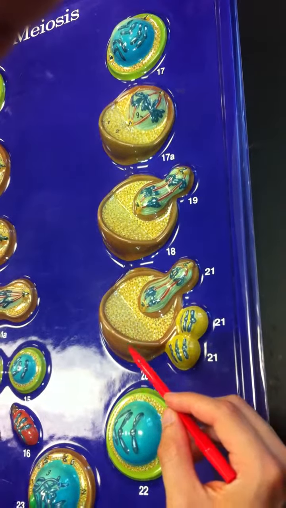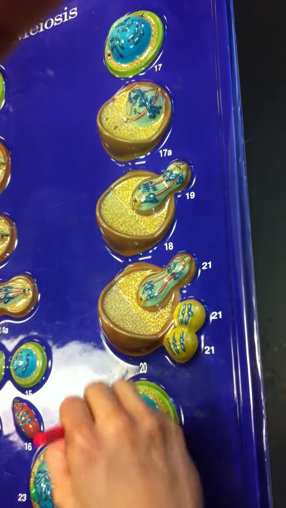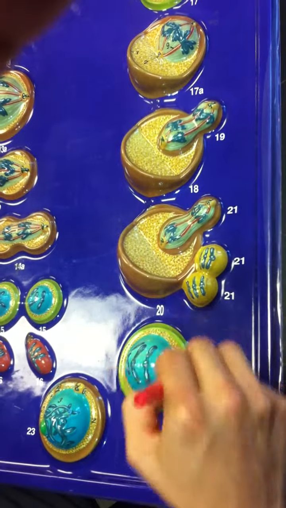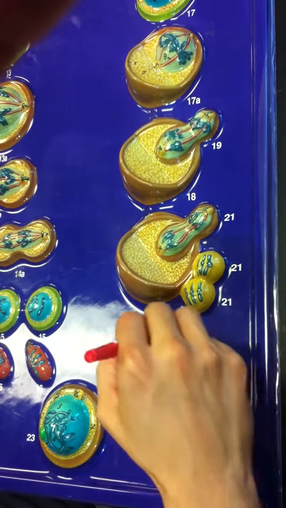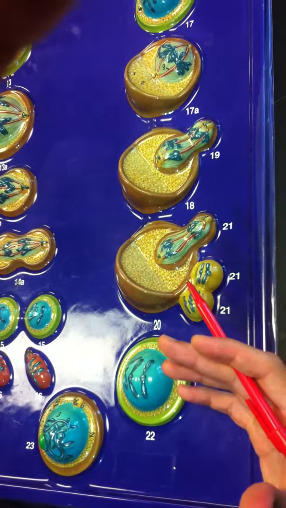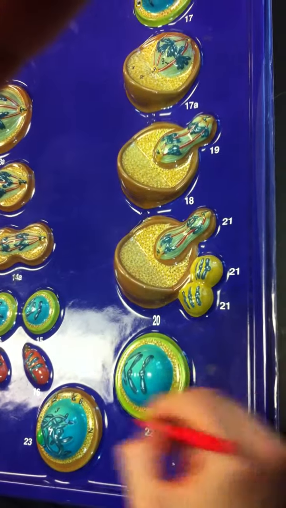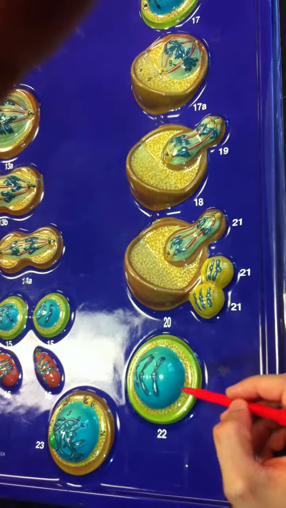This is now considered an ootid. On this one here, with the development, most will agree that this is what's supposed to represent the corpus luteum, although luteum literally means yellow body, corpus luteum. It's greenish yellow, so that's going to be the best representation. This is going to be your ovum.